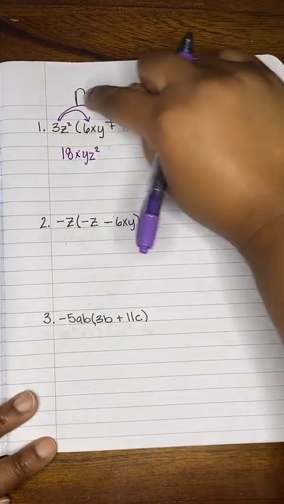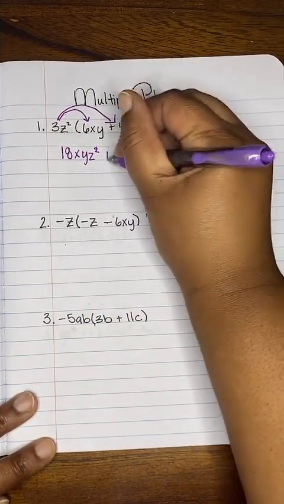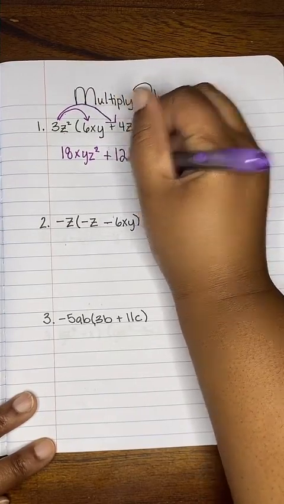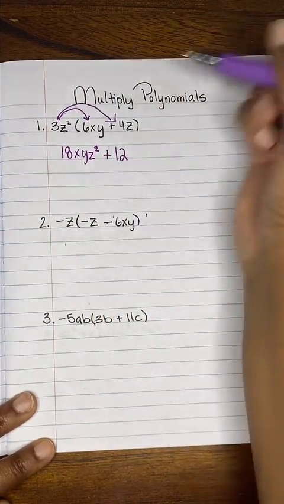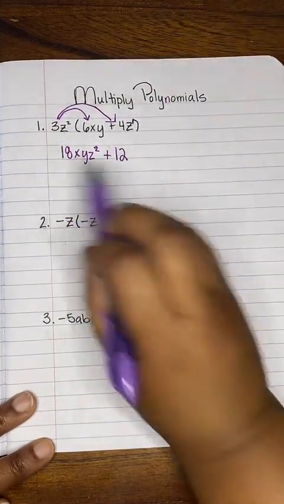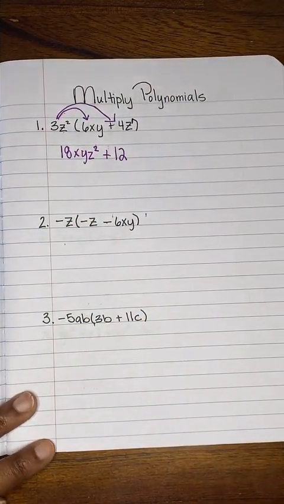Now we're going to take this 3 and times it by the 4. So 3 times 4 is 12. And then we have 2 z's on the outside. We have 1 z on the inside. How many z's do we have together, you guys?